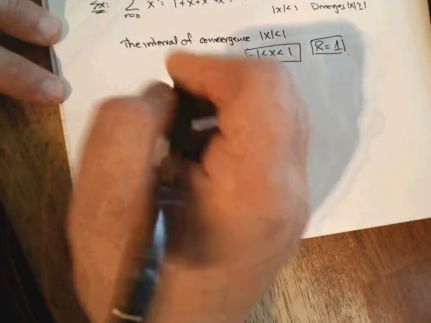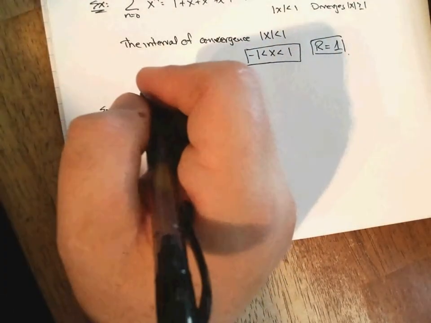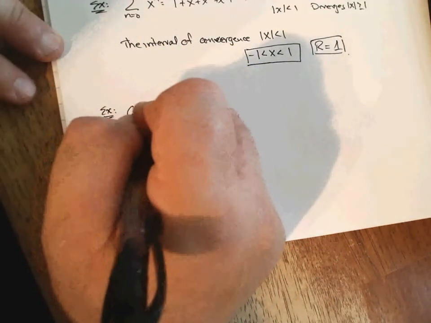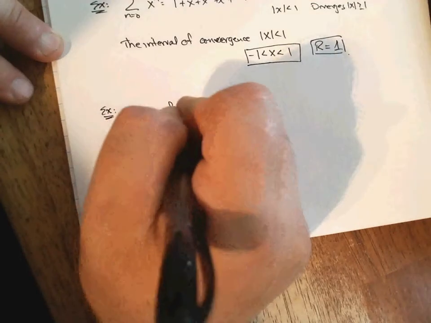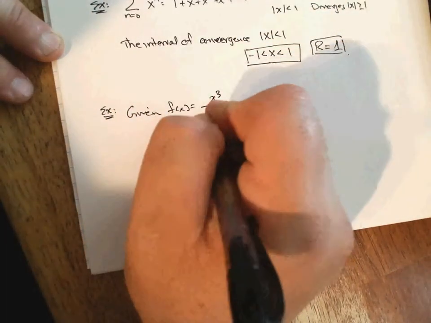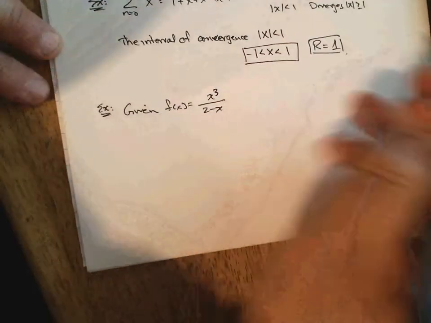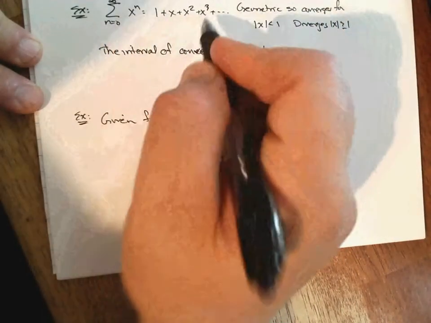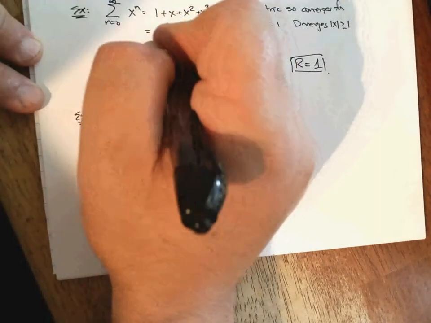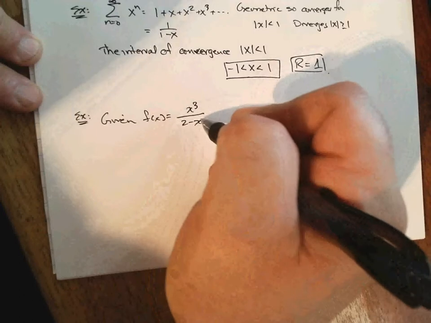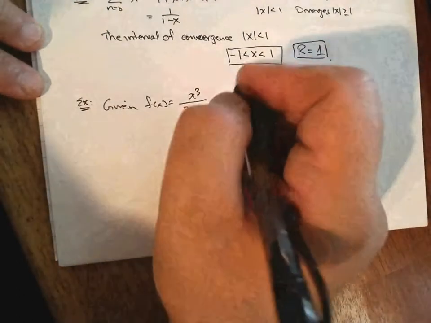Let's look at a second example here. Suppose you're given f of x is equal to x cubed over 2 minus x. Can we use our knowledge from up here that this series converges, and it converges to 1 over 1 minus x, to figure out how to write this now as a power series?